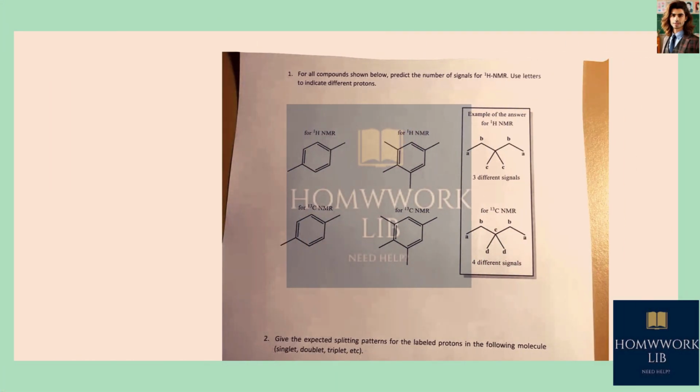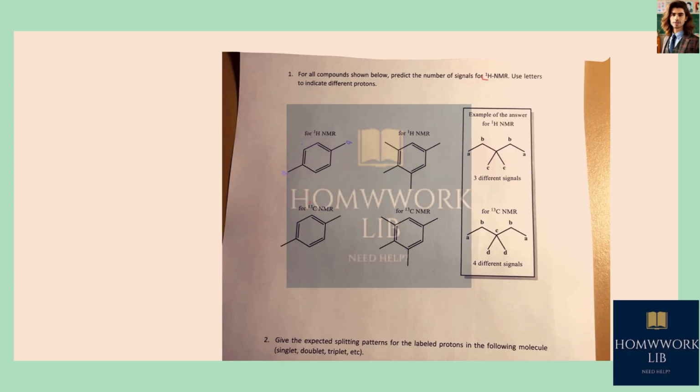Here, for the compound shown below, we are asked to identify the signals for the proton NMR spectrum, and in this case for the carbon NMR spectrum, and indicate the different protons that we're going to have. So for the proton NMR spectrum, the first signal would be A and A. This is going to be a symmetric molecule. The pair of hydrogens on both sides are all going to appear on the same signal, since this is going to be completely symmetric. So for the first compound, we're going to get two signals.